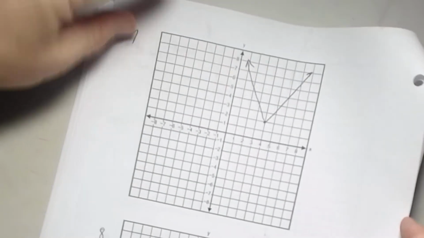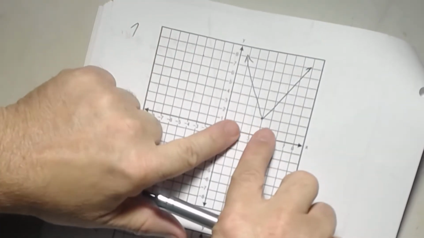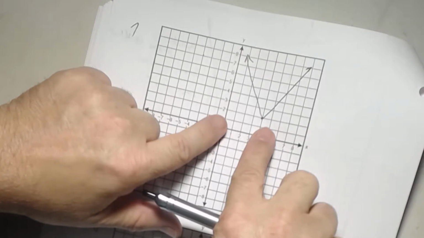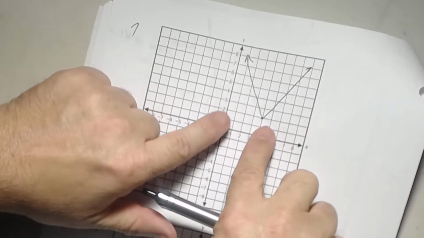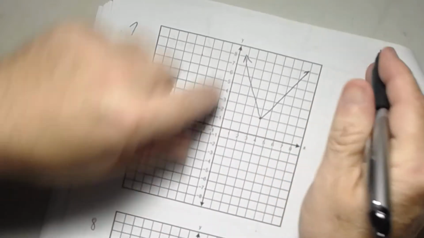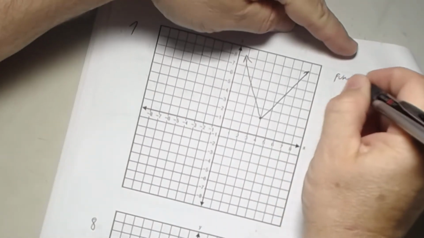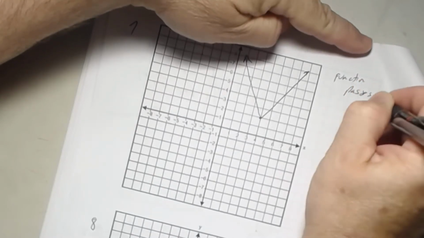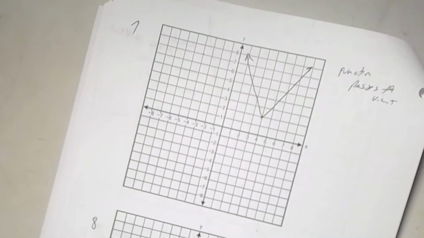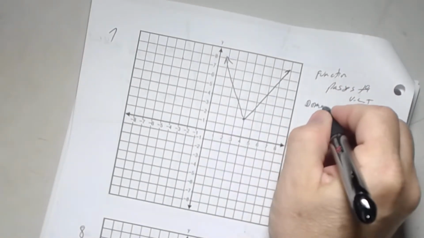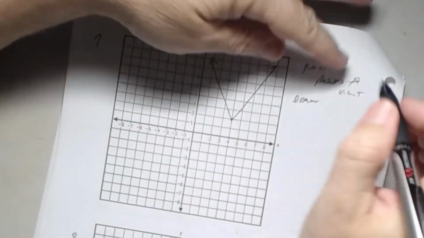All right, we're also going to learn how to graph. Now, these are graphs of absolute values. See if it looks like a V, that's an absolute value function. So is that a function? Yes, it passes the vertical line test. Okay. What do you think the domain is? Negative infinity to infinity. Anybody disagree?